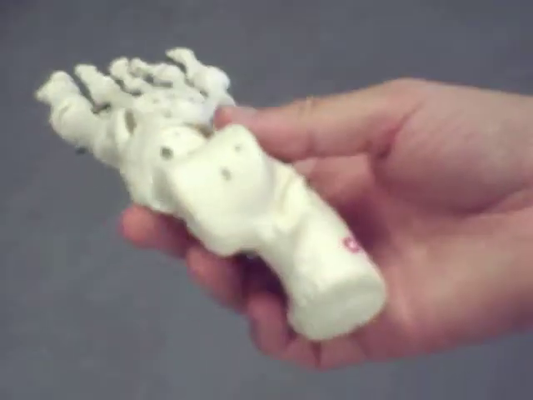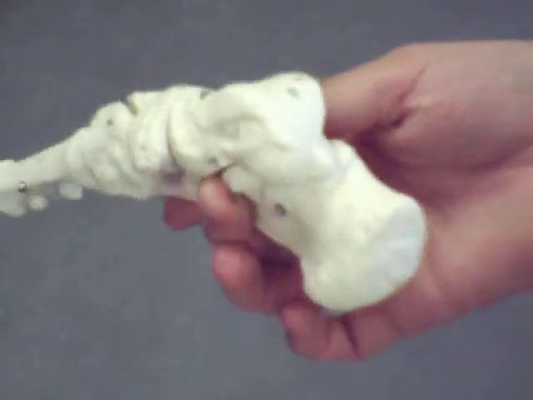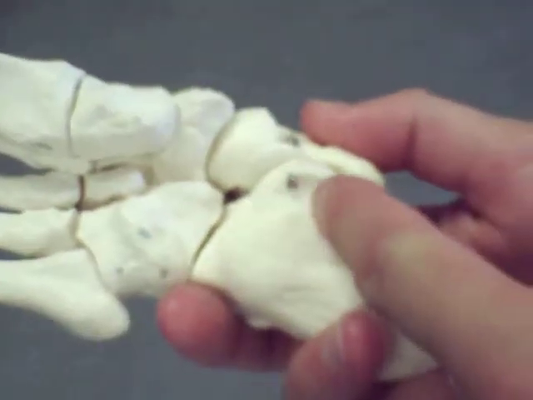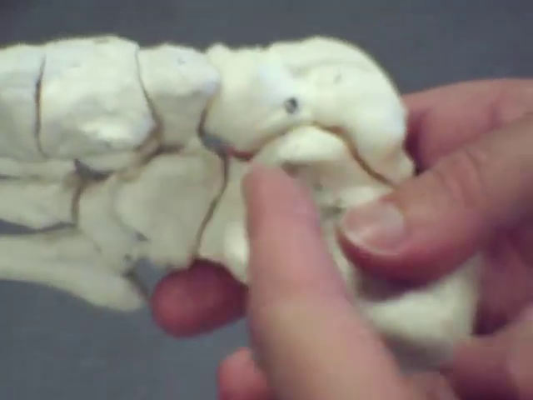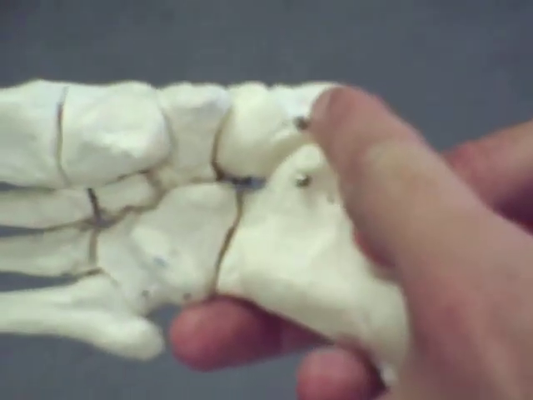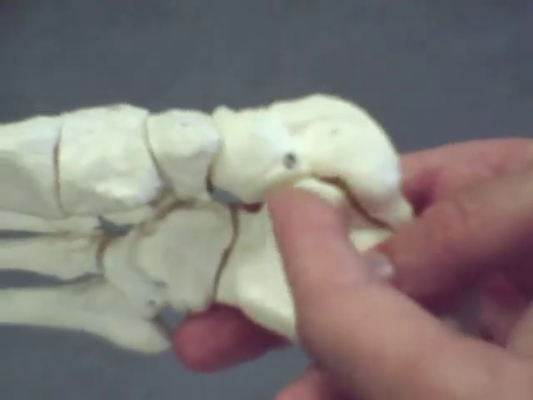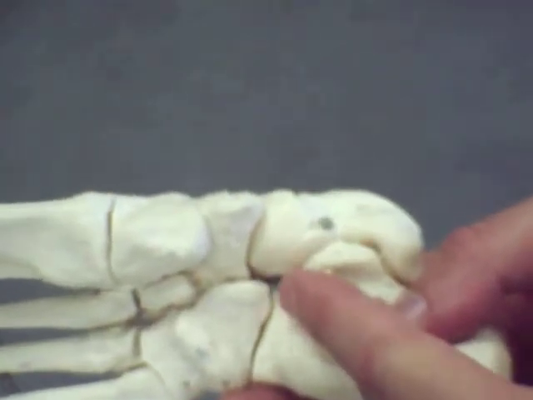Alright, now we have the sustentaculum tali, and I know I'm still saying it wrong. If you think about the word, it kind of makes sense where it is. It's sustaining. This little part right here is underneath the talus, the bone that supports everything in the body, and the calcaneus. So this right here supports the talus. So that's also supporting everything in the body. So the sustentaculum tali. Alright? That little protrusion on the calcaneus right there.